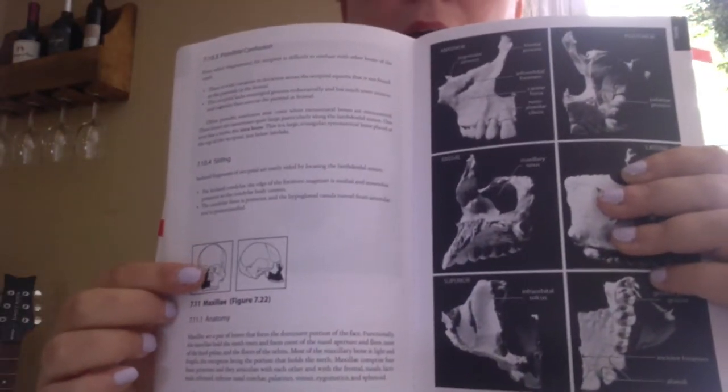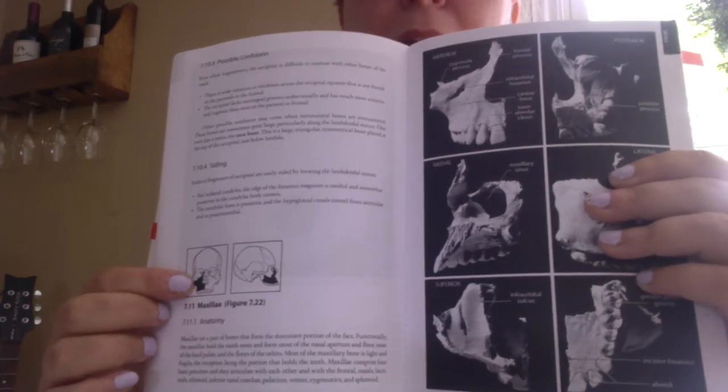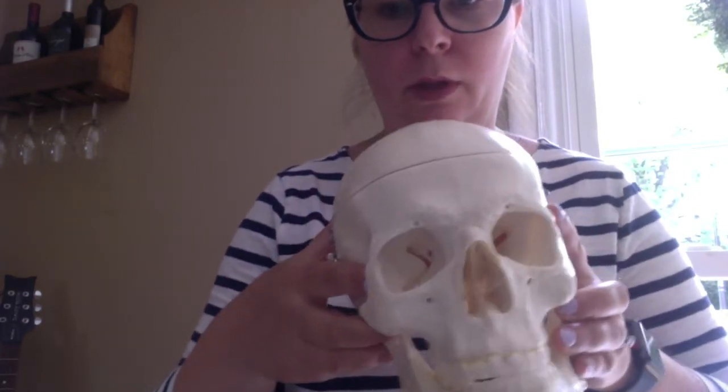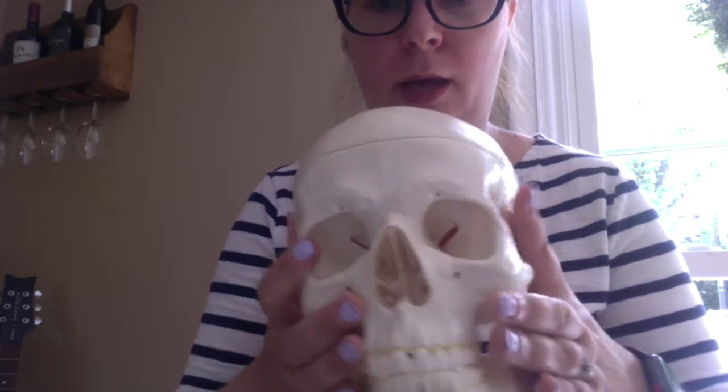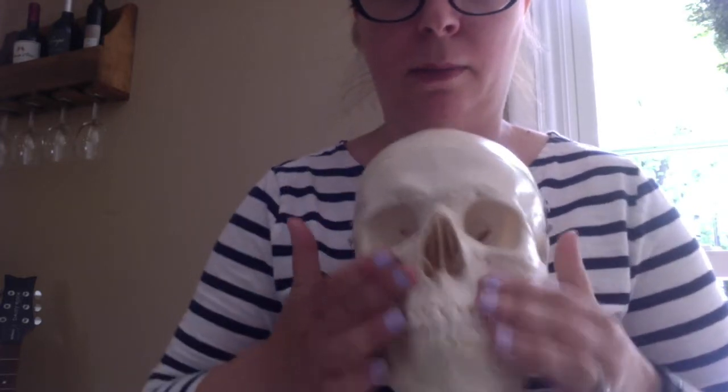Right here, can you see that? Your maxilla makes up the top portion of your jaw. So all of your upper teeth, up into some of your nose, all of this area here is your maxilla, and your book has some beautiful photos of that. So we're looking at our skeleton. This is our maxilla.